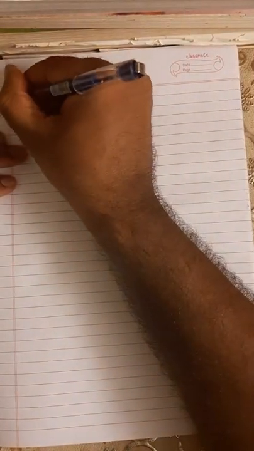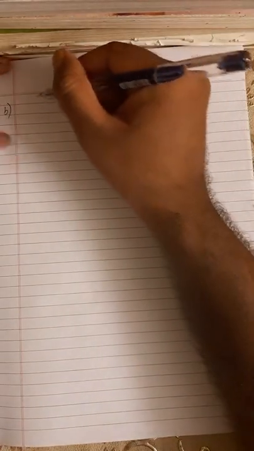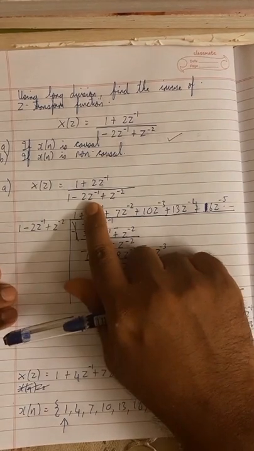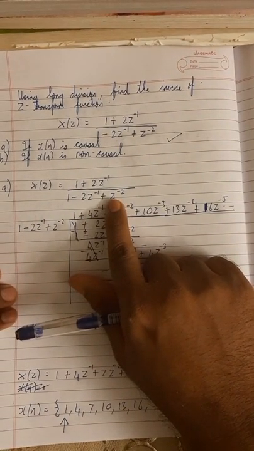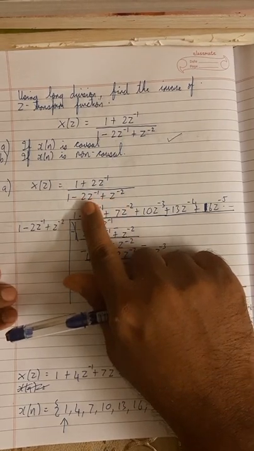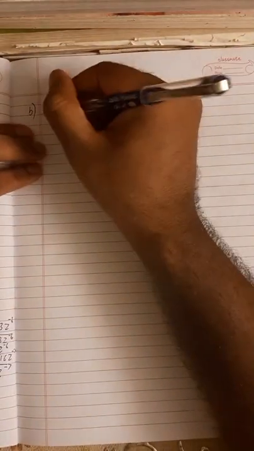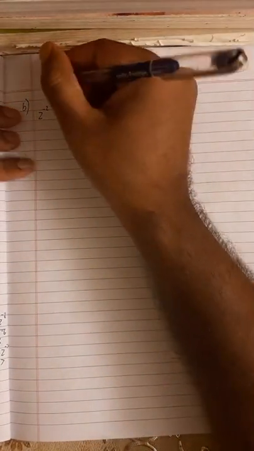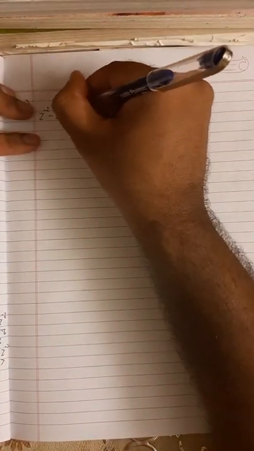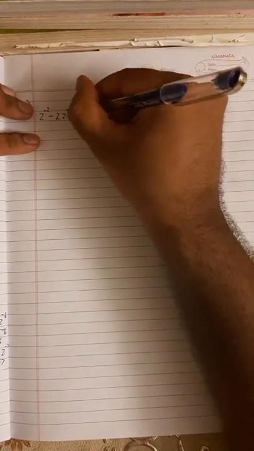In that case, this is question B. If x of n is non-causal, your division will be like this. That is, you start with the lowest power. Here you can see that the lowest power in the denominator is z raised to minus 2. So I am going to express this as z raised to minus 2 minus 2z raised to minus 1 plus 1. This is my divisor.